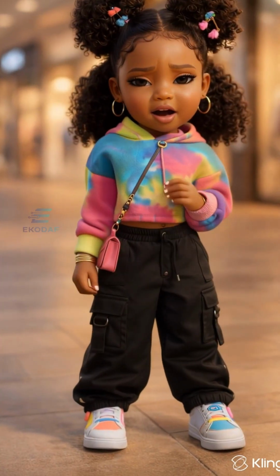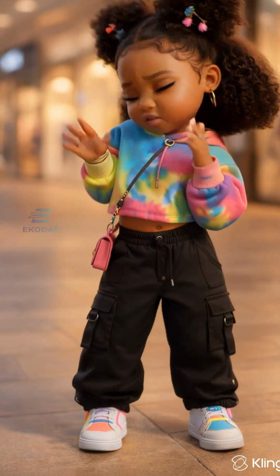Have you been wondering how people are creating cute, funny AI dancing babies and thought, how are they doing this? Then you are in the right place. In today's video, I will be showing you step by step how to create an AI dancing baby, even if you have no experience with animations or AI tools.